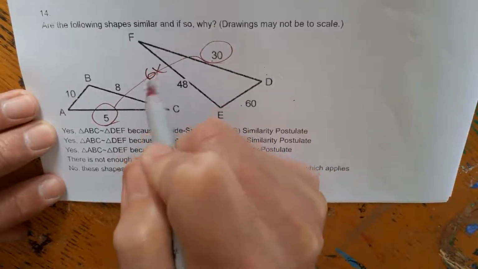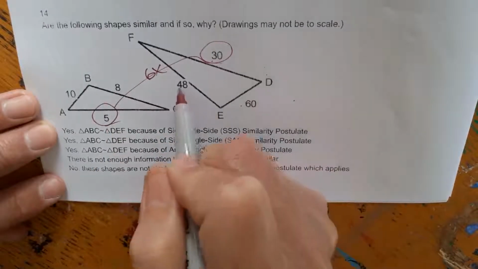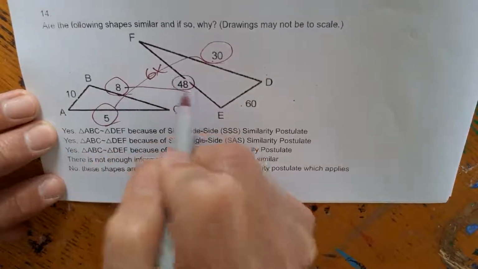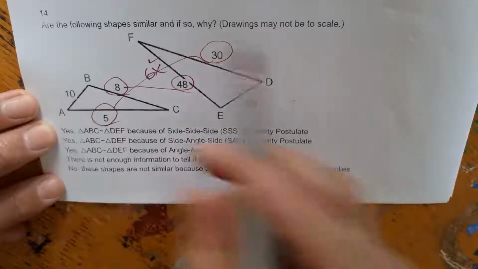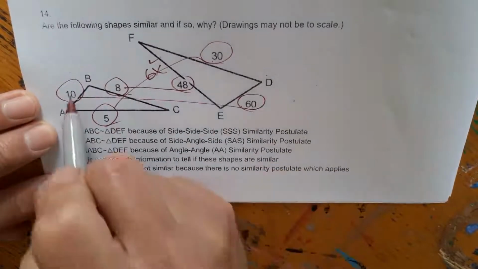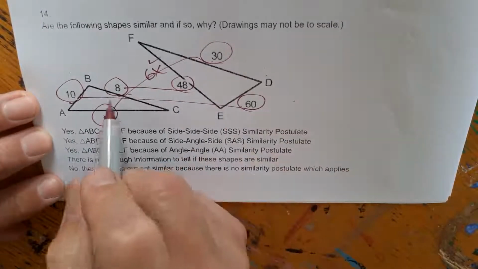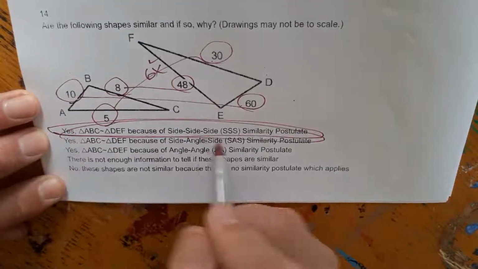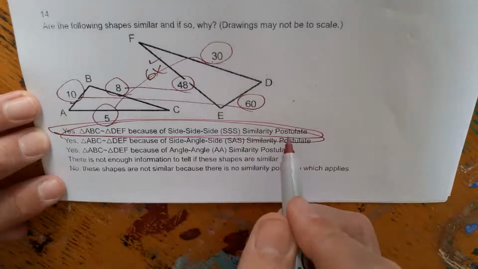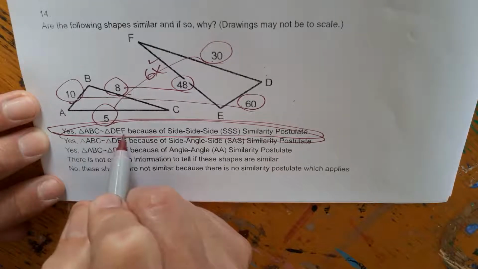Didn't we have to multiply this by 6? 6 times 5 is 30. The next highest is 8, and the next highest is 48. So these are corresponding. So 6 times 8 is 48, check. And then 10 matches up with the largest one, the largest with the largest. 6 times 10 is 60. So this is consistent side, side, side. These are proportional. They are proportional by the SSS Similarity Postulate. We can now say triangle ABC is similar to triangle DEF.